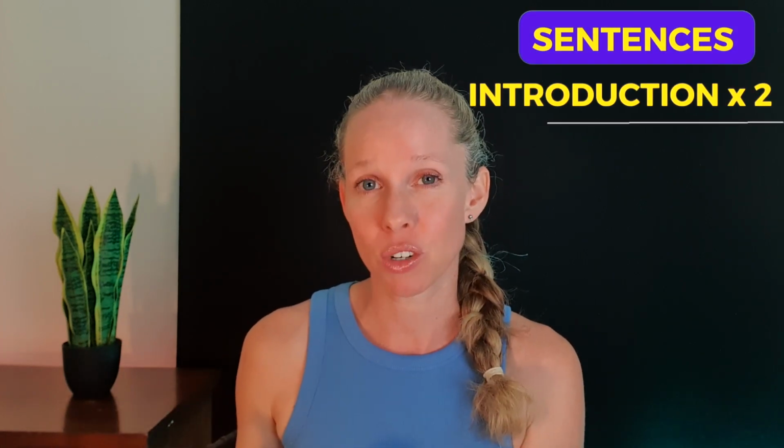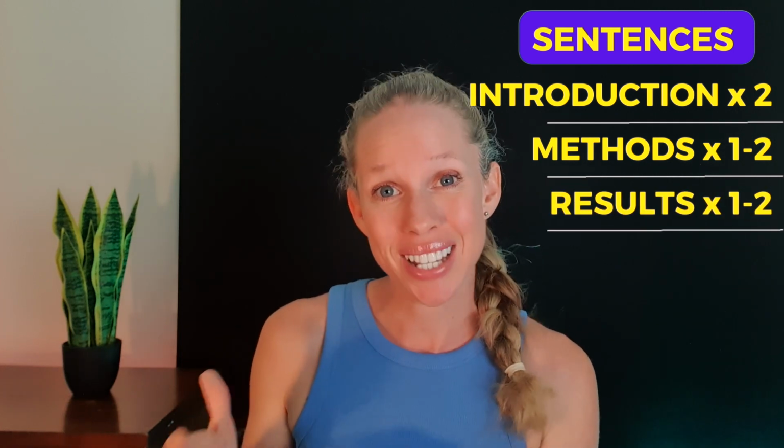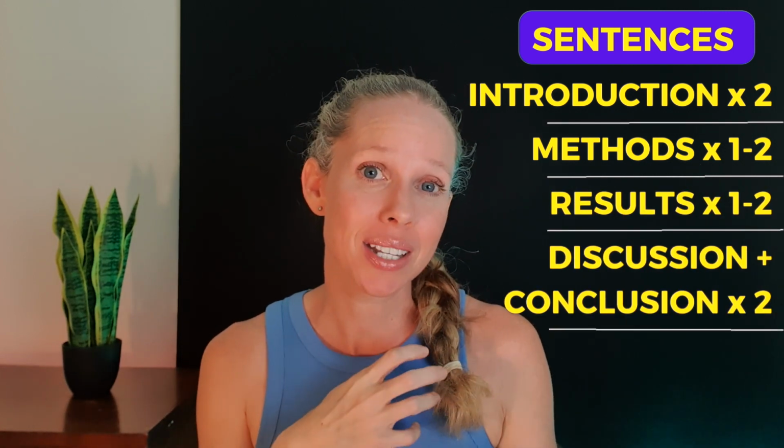And the easiest way I've found to make sure I include all those components is to take 2 sentences from my introduction, 1 to 2 sentences from my methods, 1 to 2 sentences from my results, and 2 sentences from my discussion and conclusion. And we can do this because we've already written the rest of our scientific report, because the abstract should be the last component that we write.